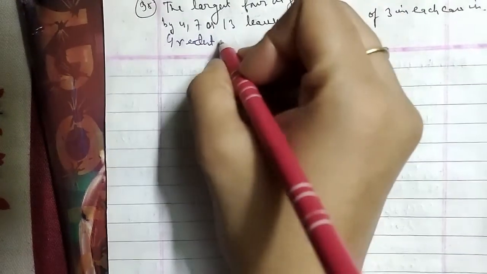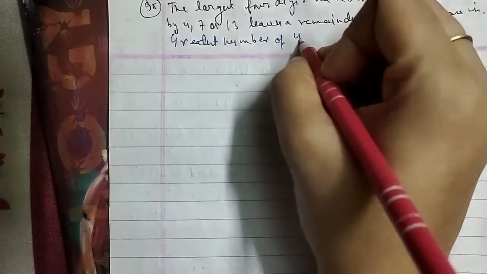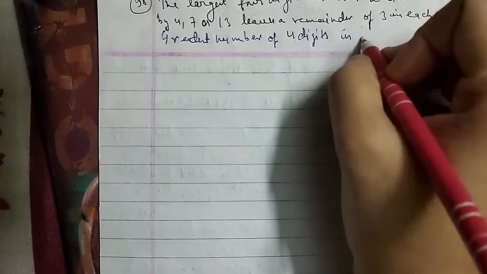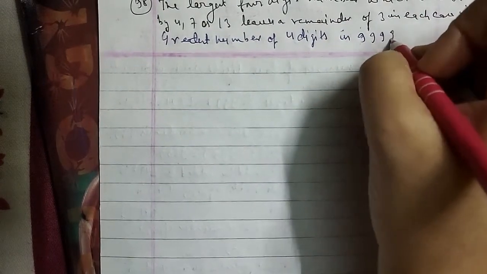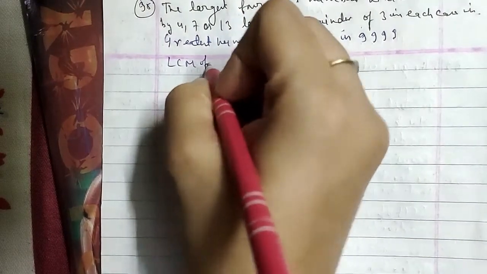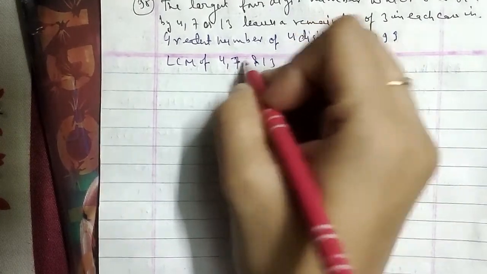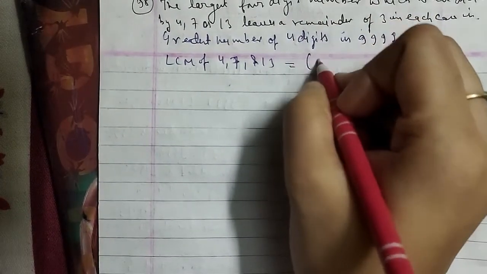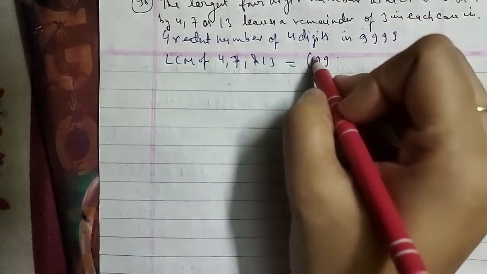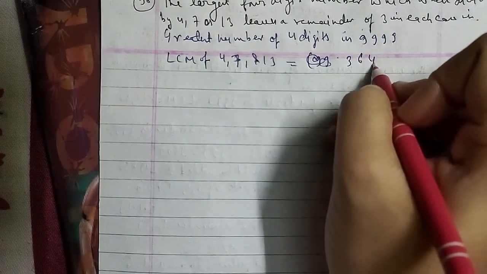The greatest 4-digit number is 9999. So the LCM of 4, 7 and 13 is, sorry, 364.